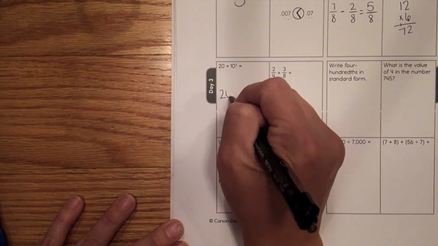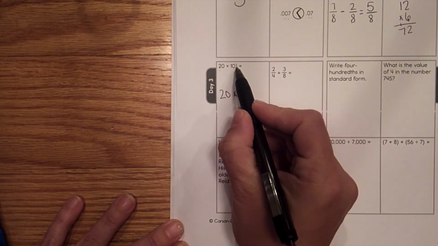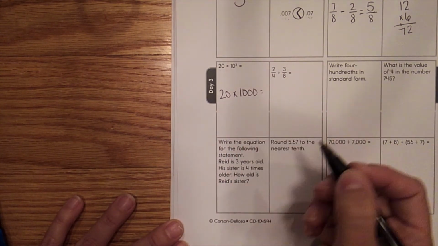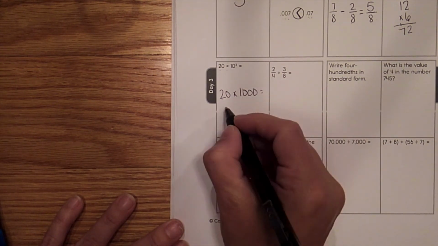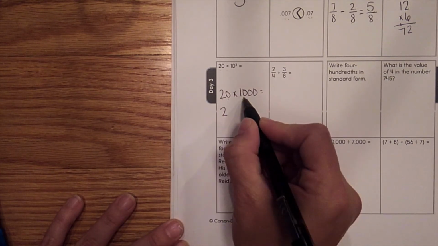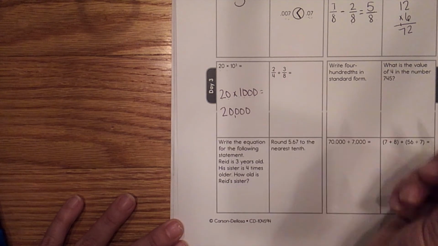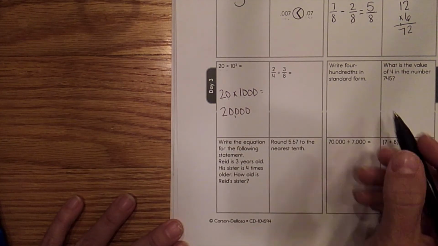All right, day 3, 20 times 10 to the third power. We are working with these exponents. 10 to the third power tells me it's a 1 with 1, 2, 3 zeros. 2 times 1 is 2. 1, 2, 3, 4 zeros. So my answer is 20,000.